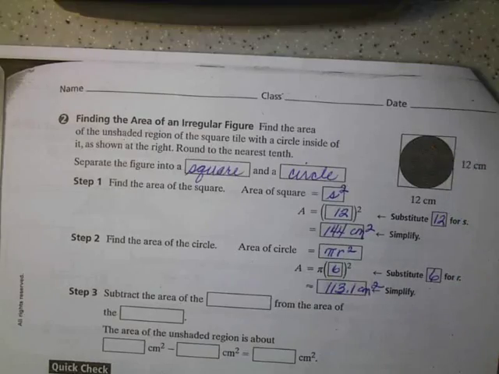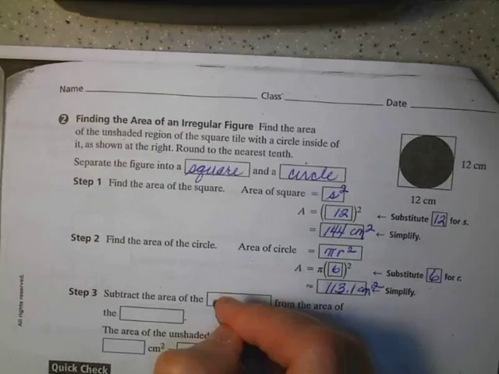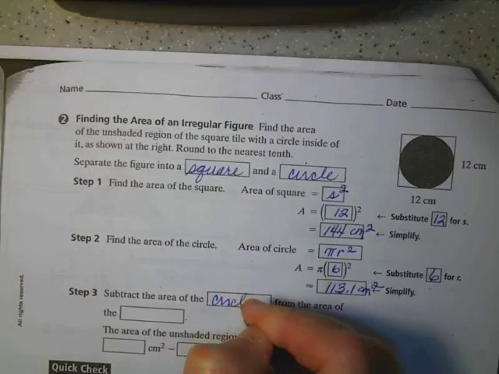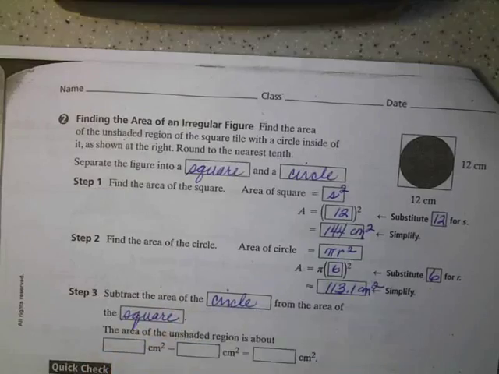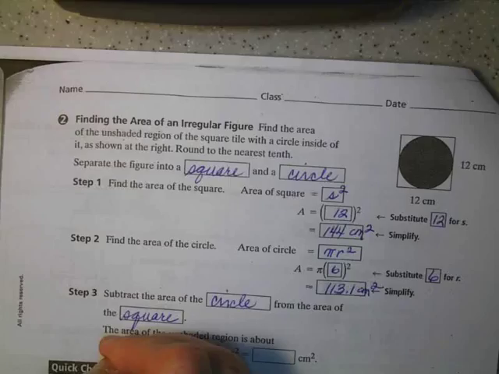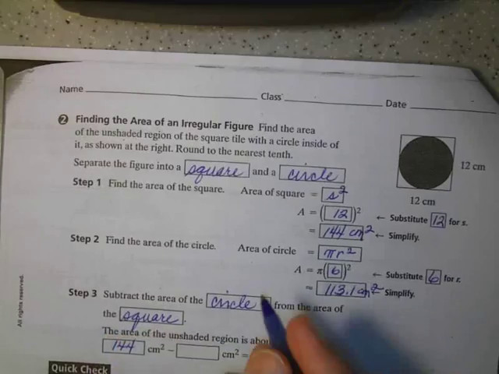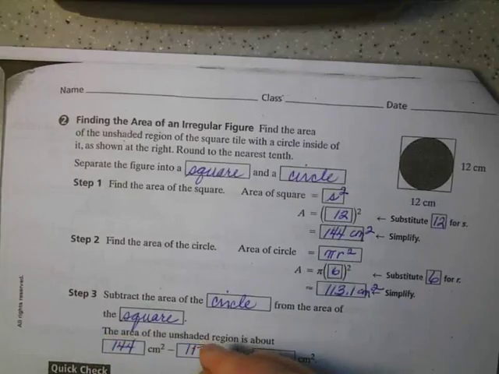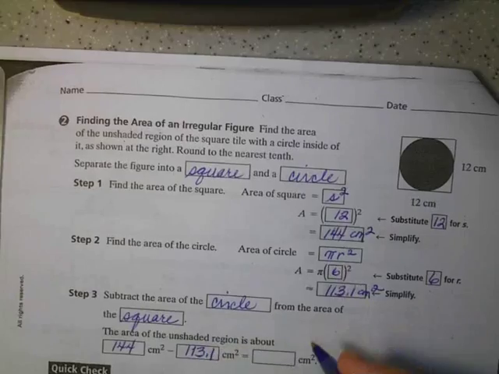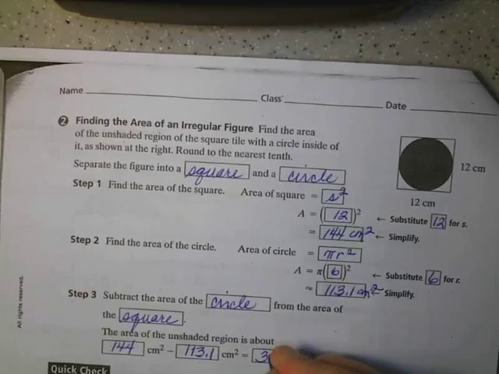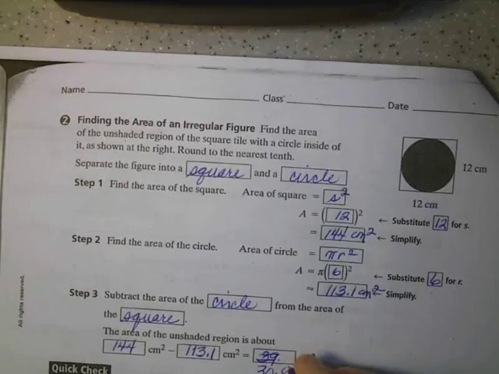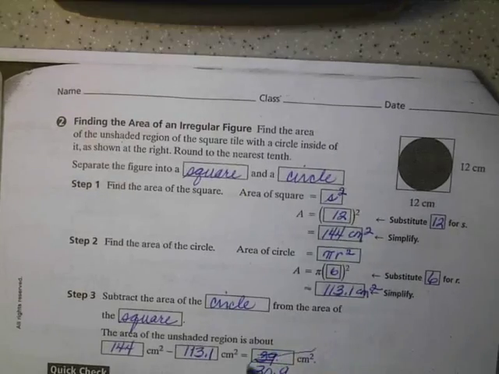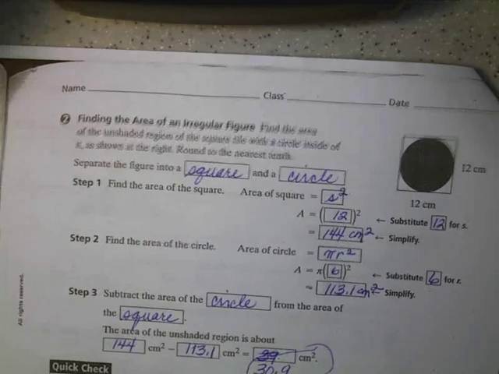Now, since I want the unshaded part, I'm going to subtract the area of the circle from the area of the square. So the unshaded region is about 144 square centimeters minus 113.1 square centimeters, which is about 30.9 square centimeters.